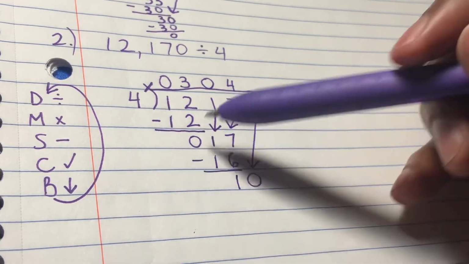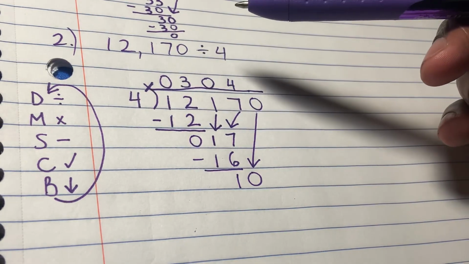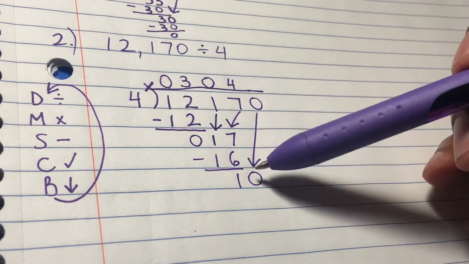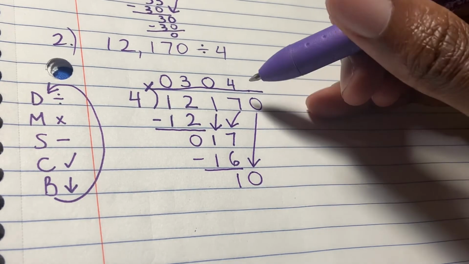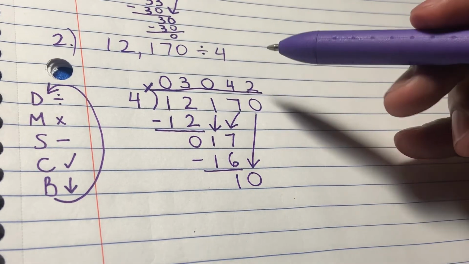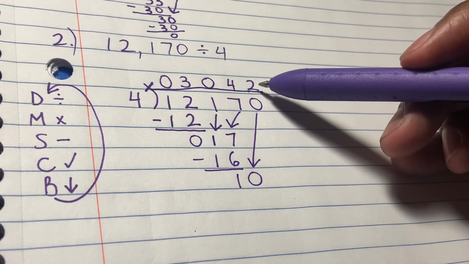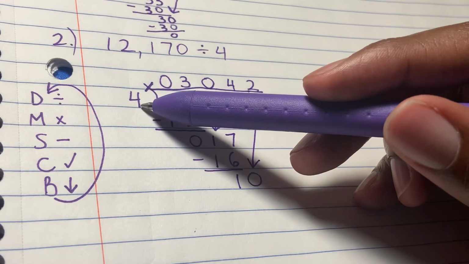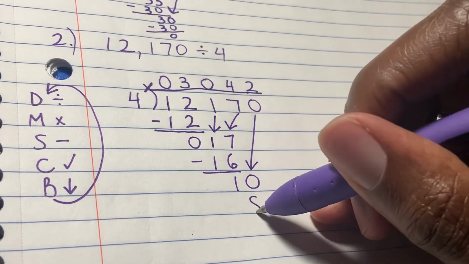After bring down, we go back to divide, right? Divide what into what? Someone tell me. Okay, someone just said, Mr. B, you're going to divide 4 into 10. How many times? Okay, twice. The 2 goes up here. And now the minute I put this number up here, as long as it's not a placeholder 0, right? 2 is not a placeholder 0. I'm going to go 2, say it for me, times 4 is what? Okay, good. So we just said 8.